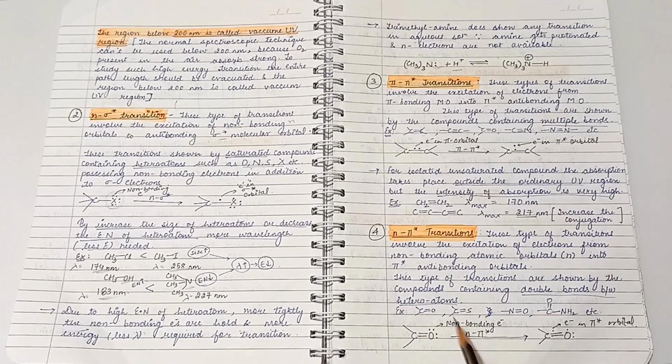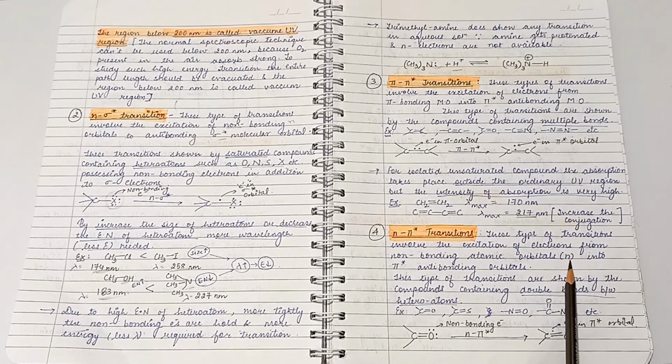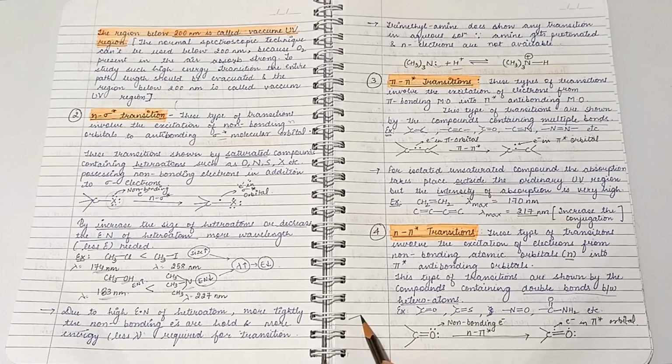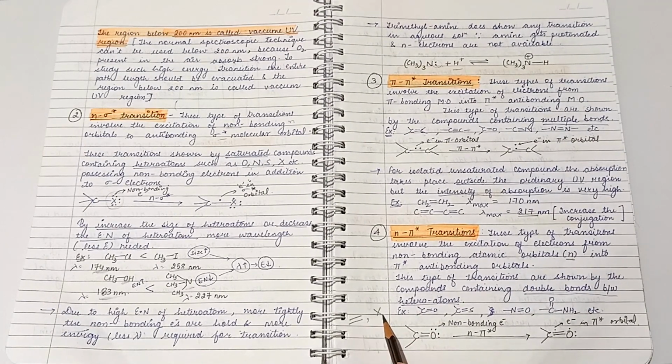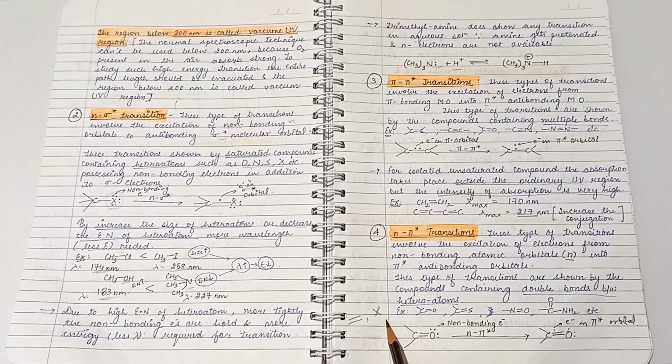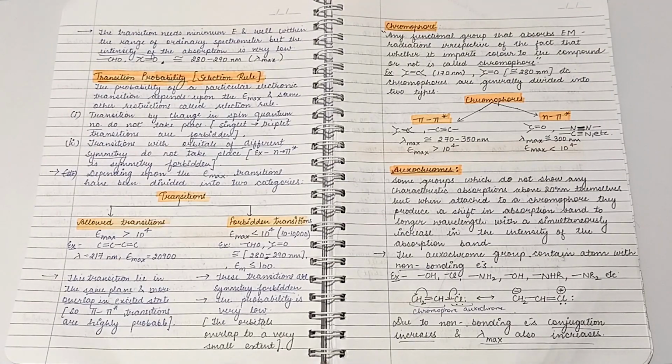The last type of transition is n to pi star transition. These types of transitions involve the excitation of electrons from non-bonding atomic orbitals n into pi star anti-bonding orbitals. This type of transition is shown by compounds containing double bonds between heteroatoms. So in this we also have a double bond and we have heteroatoms also. Both of the conditions are required. So this is double bond, heteroatom, and so on. These kinds of transition need minimum energy, and that is also in the range of an ordinary spectrometer, but the intensity of absorption is very high.